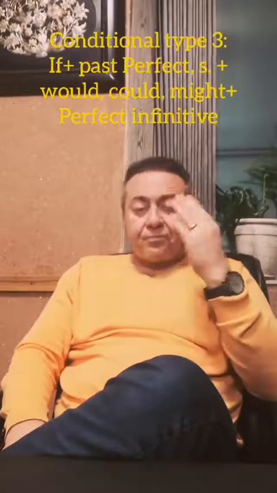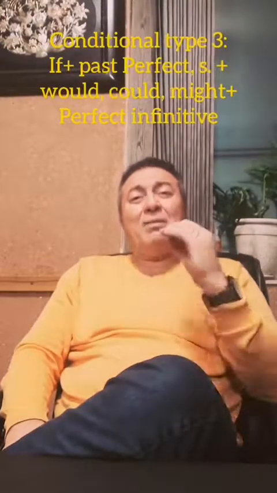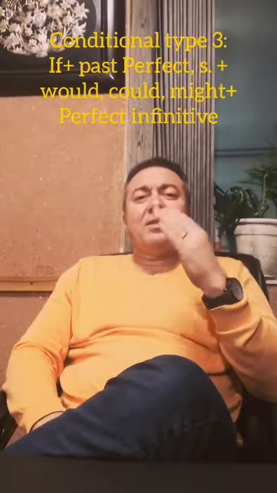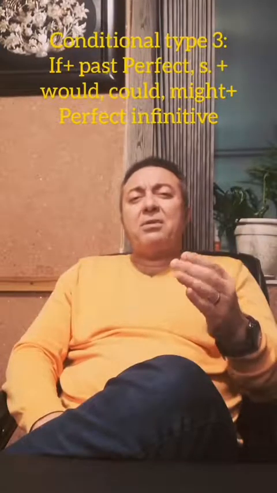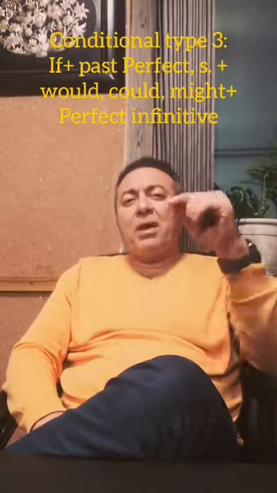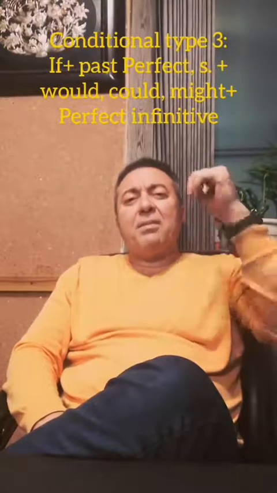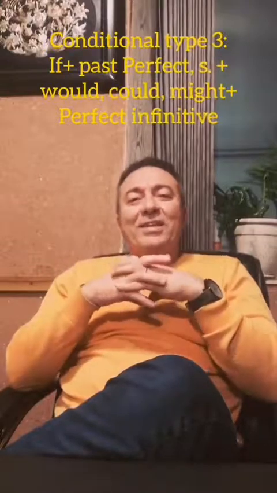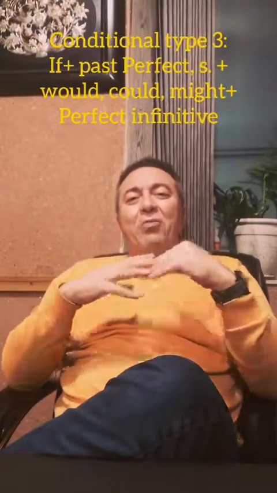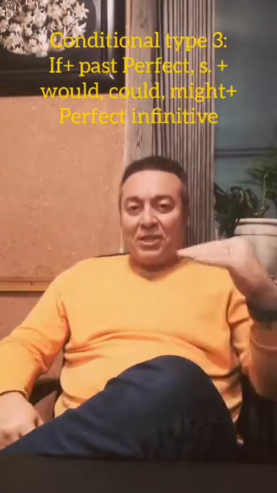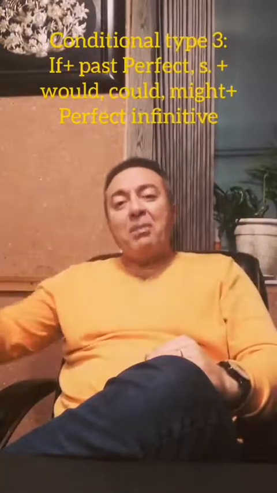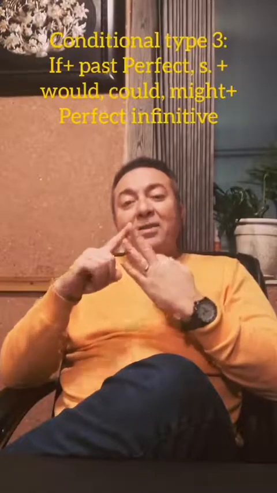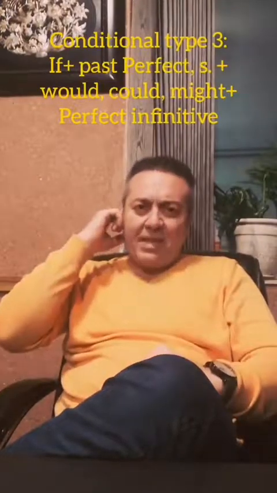Conditional type 3 is again about unreality. It's about the past. It is not about present. Usually we express our regrets with that conditional. So in conditional type 3, we have past perfect in the condition part, and in the main part we have would, could, might, plus a perfect infinitive.